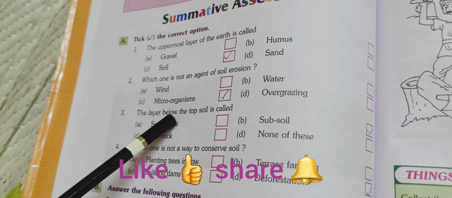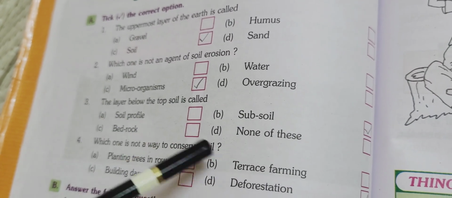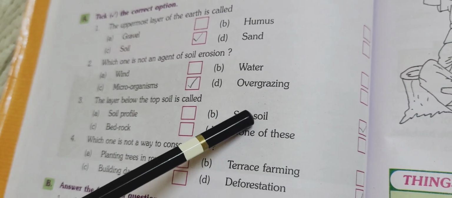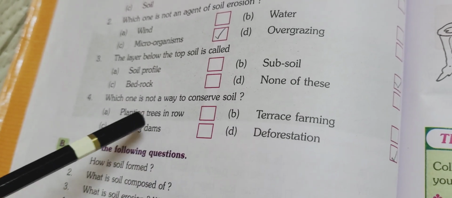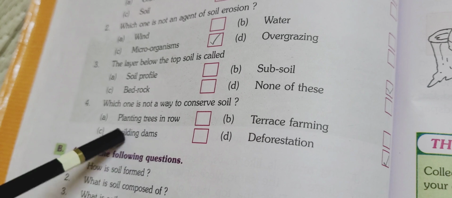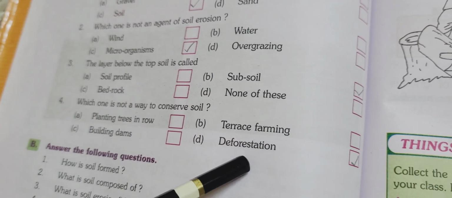The layer below the topsoil is called soil profile, subsoil, bedrock, none of these. Subsoil. Which one is not a way to conserve soil? Planting trees in row, building dams, terrace farming, deforestation. Deforestation.